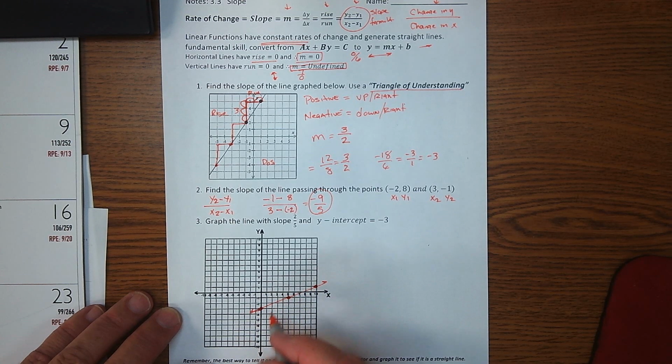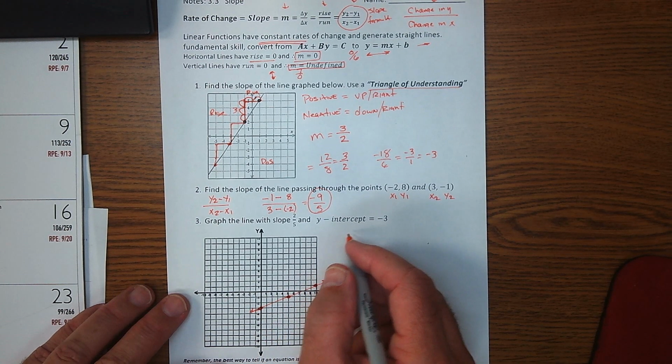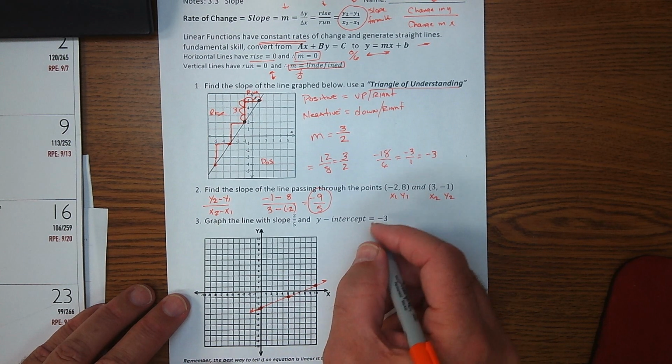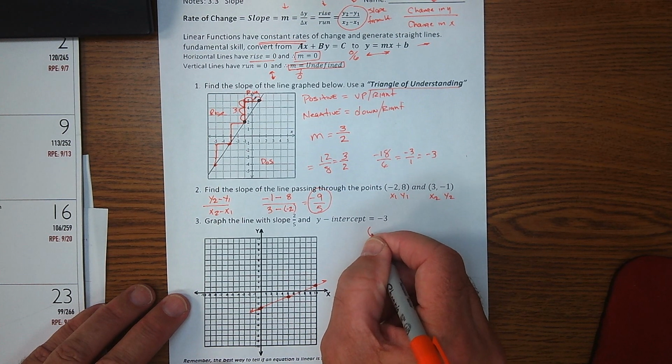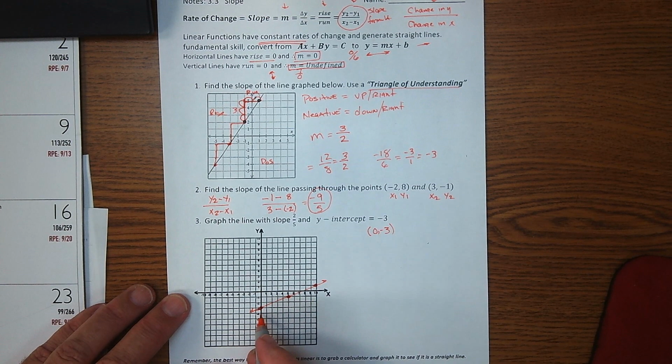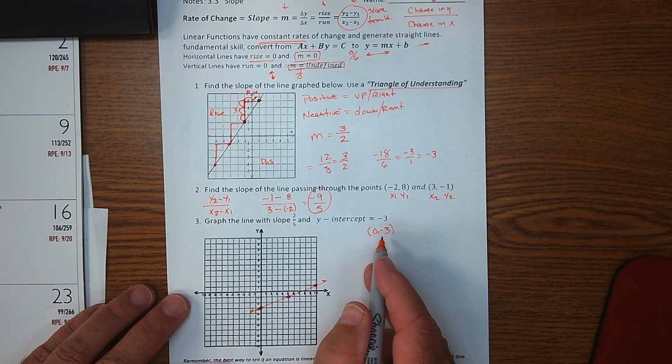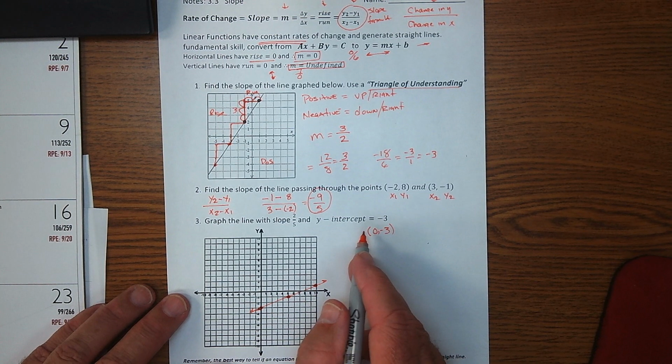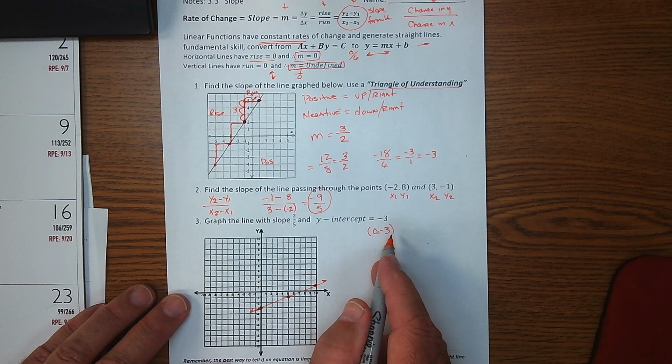Okay? Now, I want you to remember, though, that this intercept point, just because it says it's negative 3, the actual point of the graph is 0, negative 3. So that point of the graph is right there. That's going to come in really handy in just a second here. So even though they give us the intercept point, the point of the graph is a 2-coordinate point, has an x and a y value. Okay?